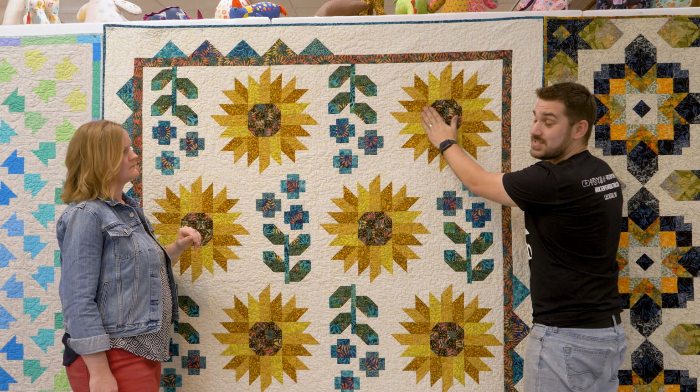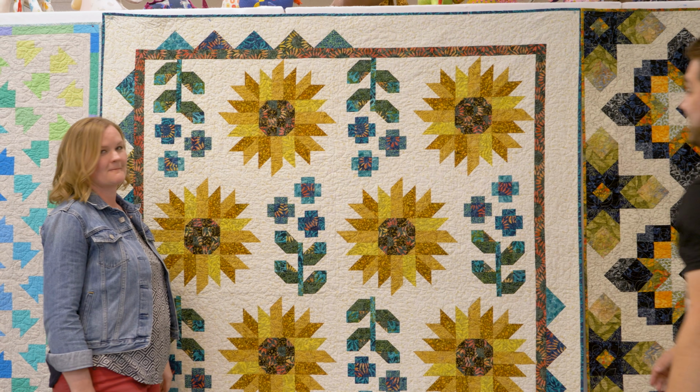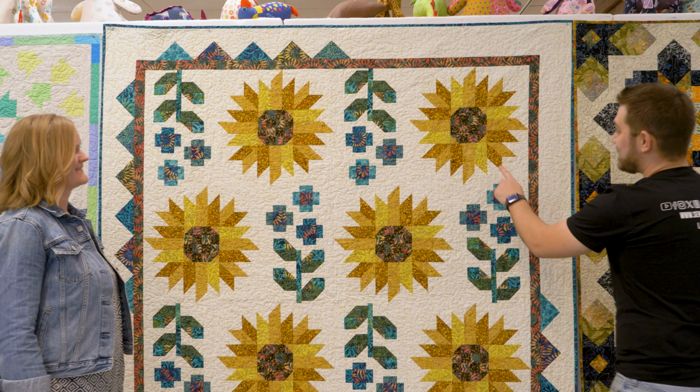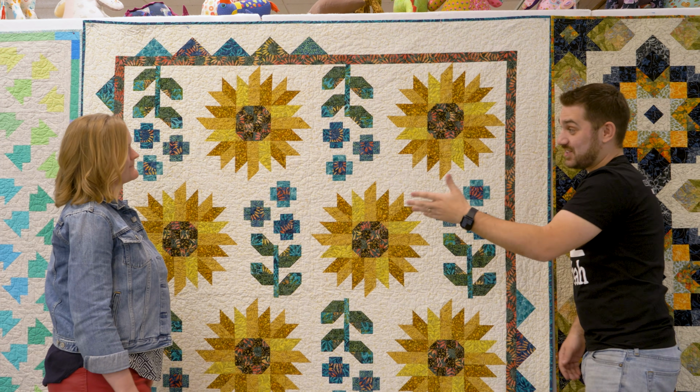You think that's just snowballed edges? Like when you stand back here? No, those are all little pieces. Yep. Which all need instruction, obviously, but continue.